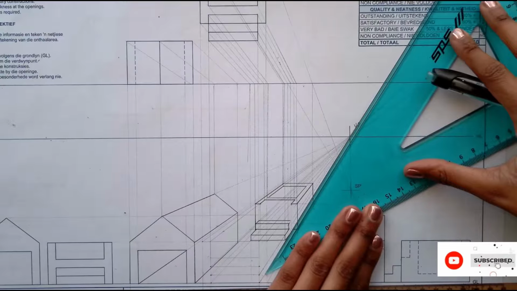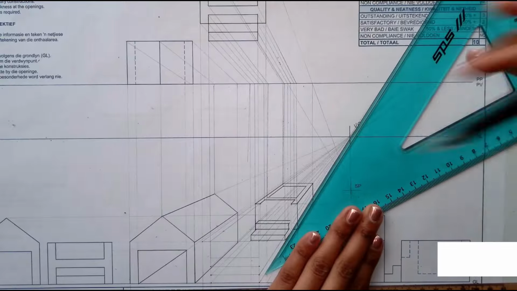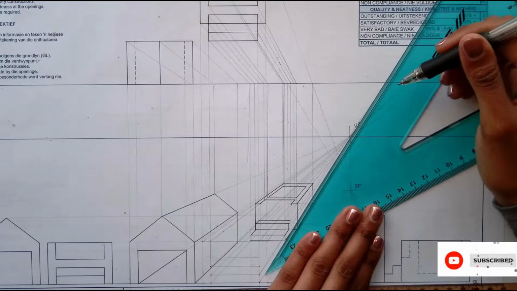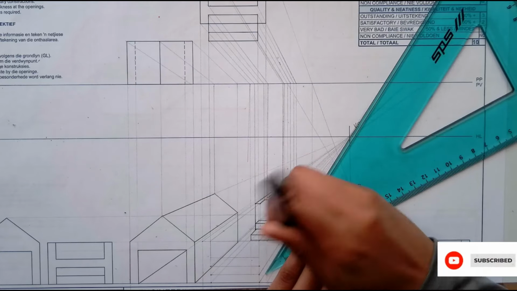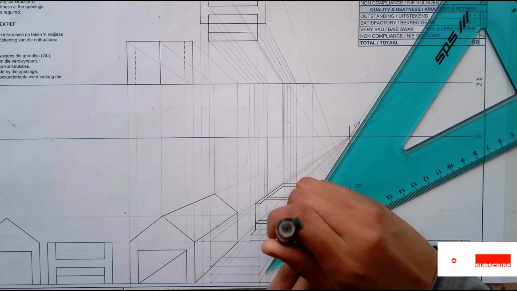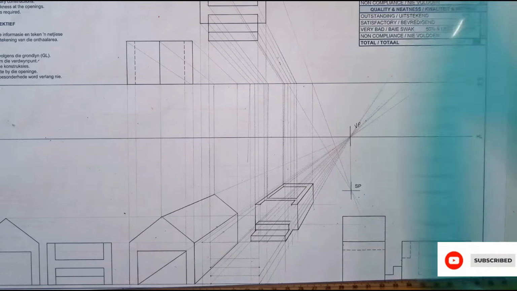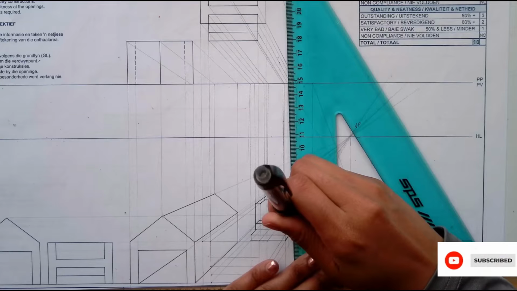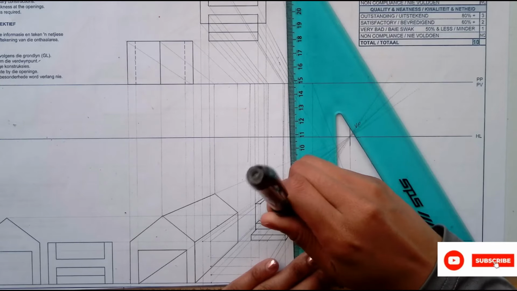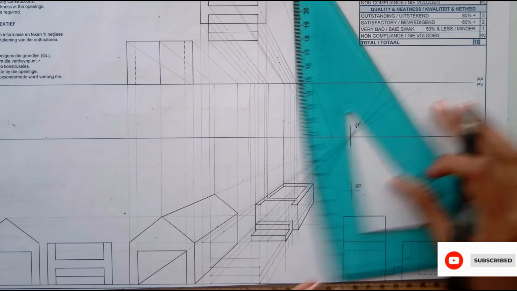So this is my corner that goes to the VP. There. And then my staircase ends here. So that's the only thing that I needed to do differently.